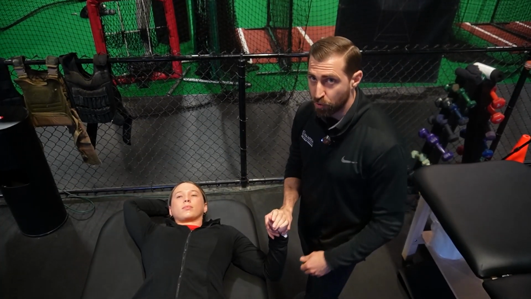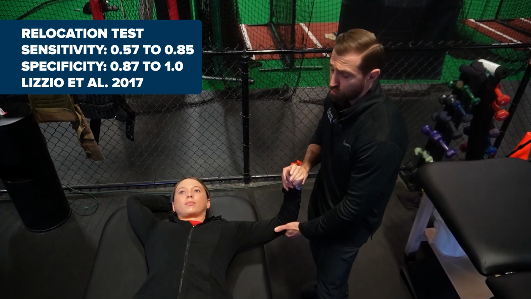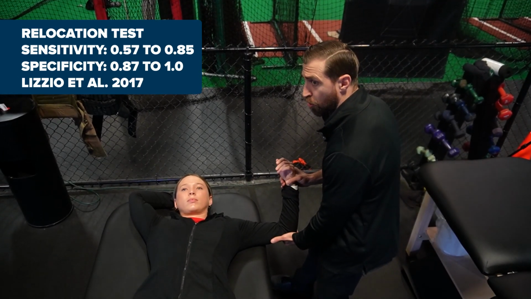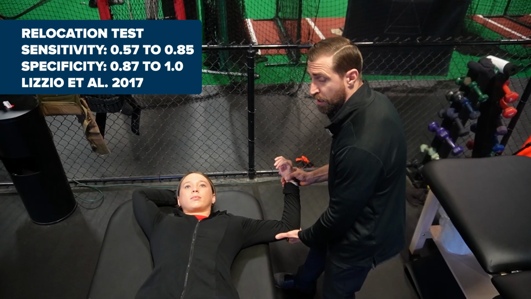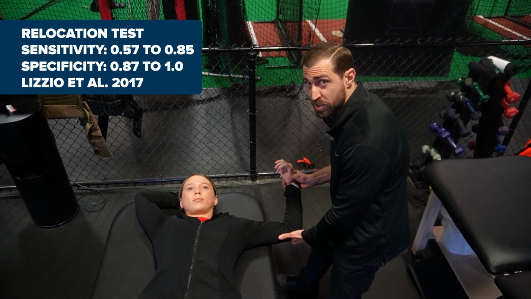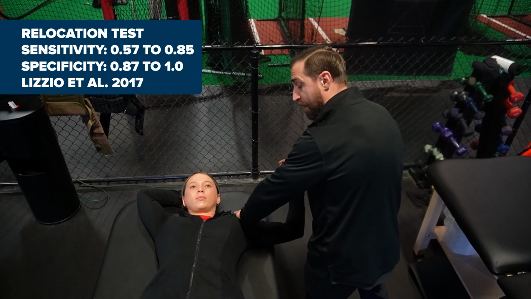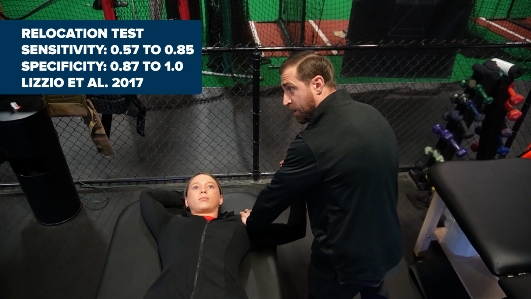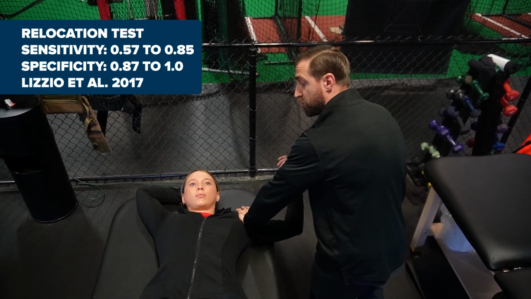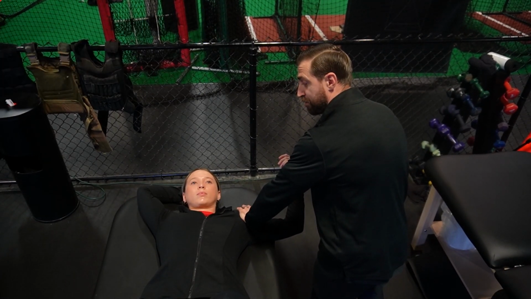Relocation test, I'm going to abduct the patient's shoulder to 90. From here, I'm going to slowly go into external rotation. You want to go to the point where the patient feels some apprehension. From here, I'm going to take my opposite side hand, impart a posterior glide on the humeral head, and ask the patient, does this reduce the feelings of instability in your shoulder?